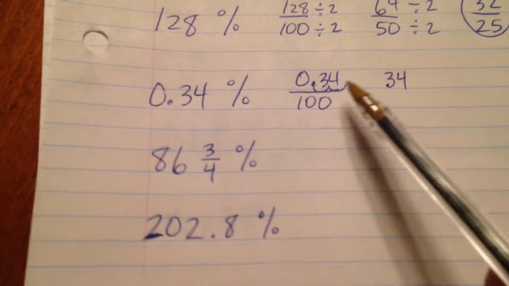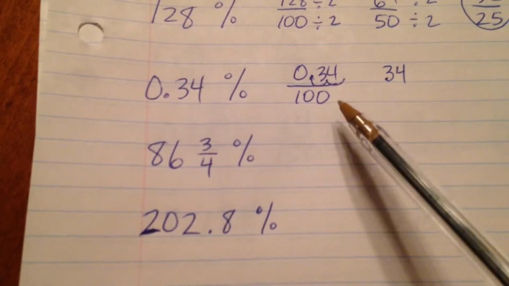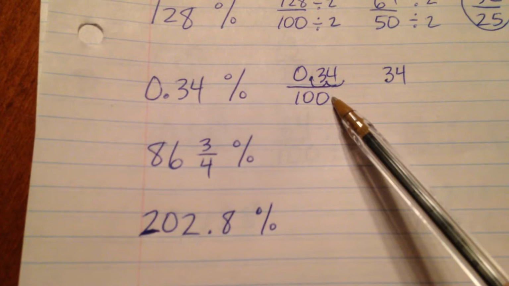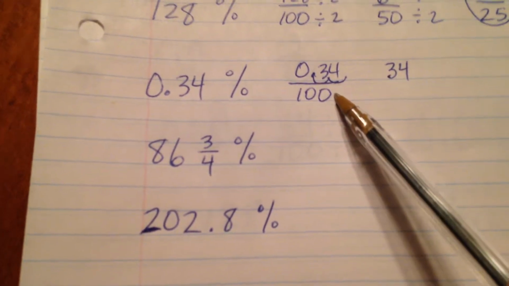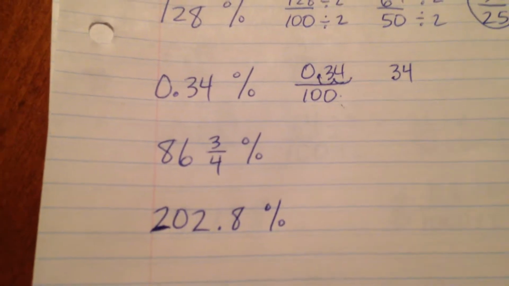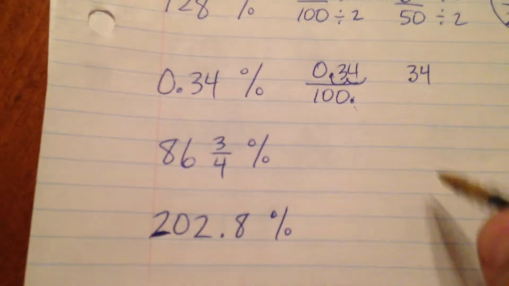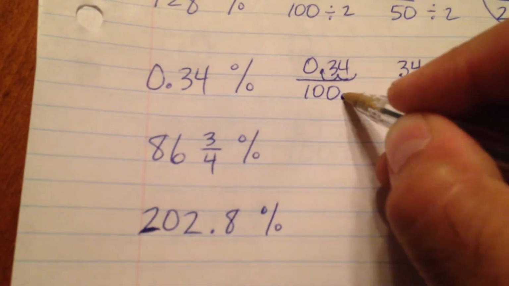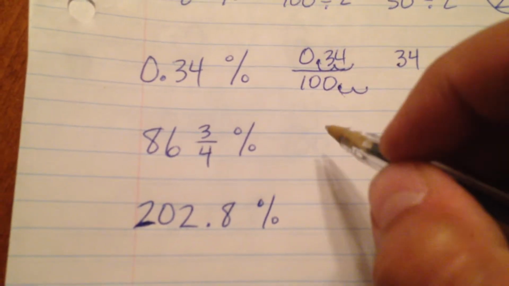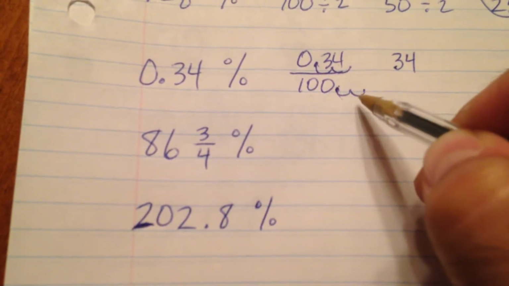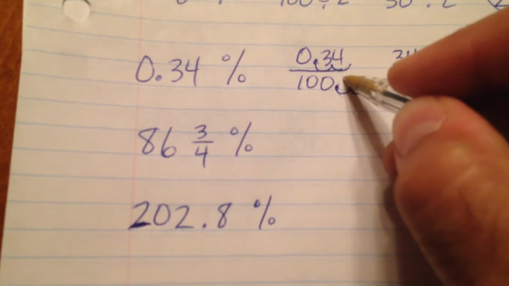Now, whatever I do to the numerator, I need to also do to the denominator because otherwise the answer would change. So whatever I do to the top, I do to the bottom. So I will take this 100, which has a decimal right there. I will move this decimal also 2 places to the right. And when you have blank space like this, when you move it over twice into blank space, you add a couple of zeros.